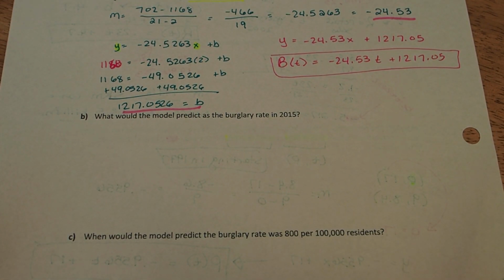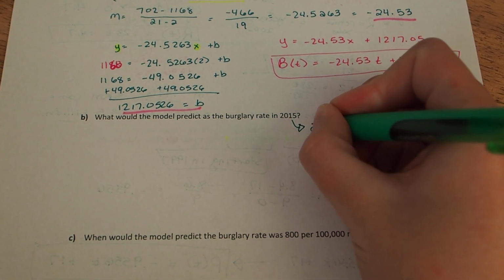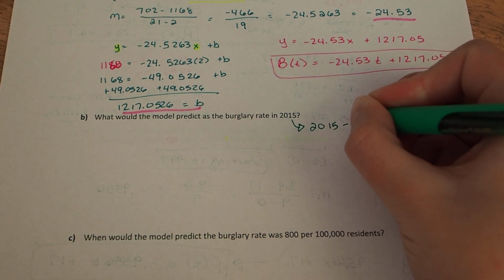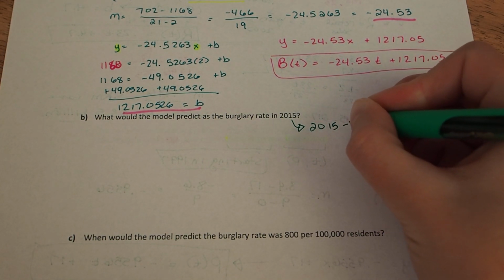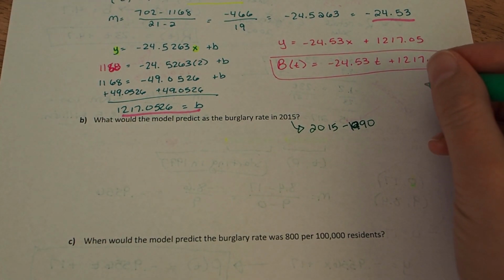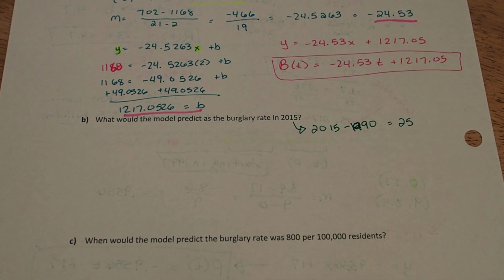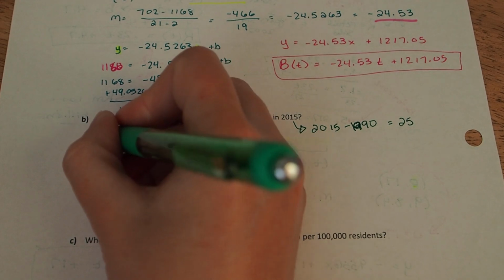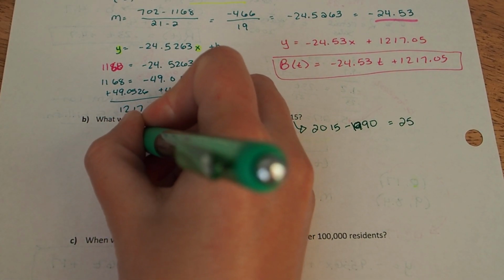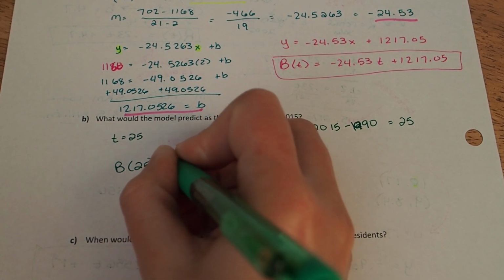Next part, what would the model predict as the burglary rate for 2015? Okay, so 2015, I need to figure out what this would be in reference to T. So I first want to take 2015 minus my starting year, which was 1990. So 2015 minus 1990 is 25. So that means that 25 is a T value. So I'm looking at a T value of 25, or evaluating B at T equals 25.